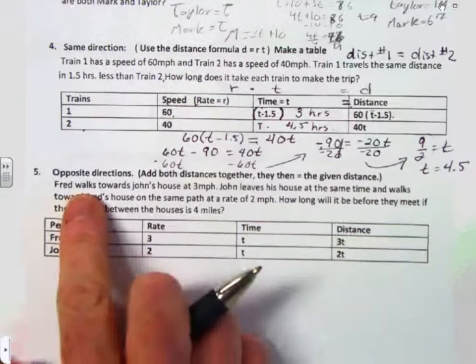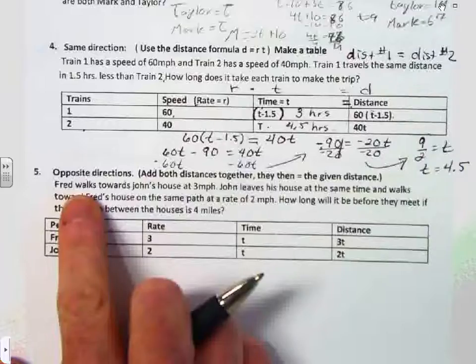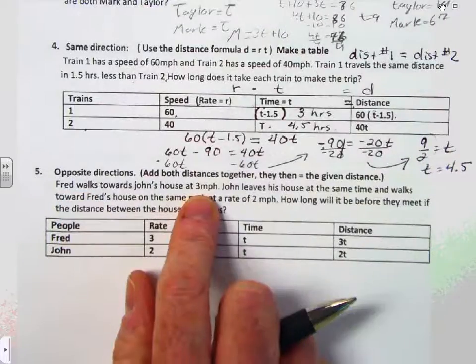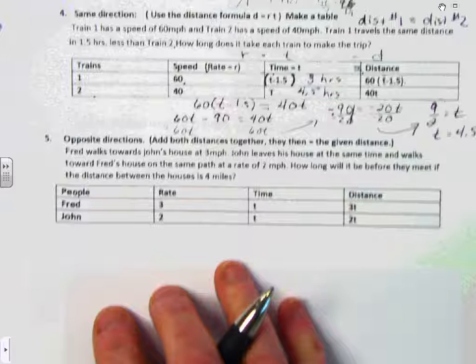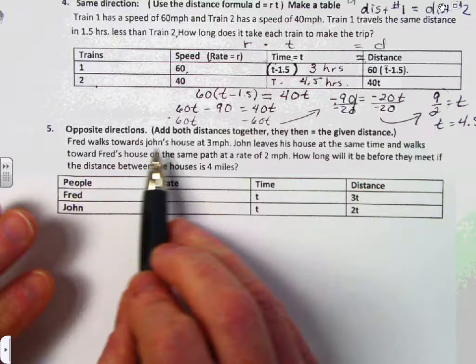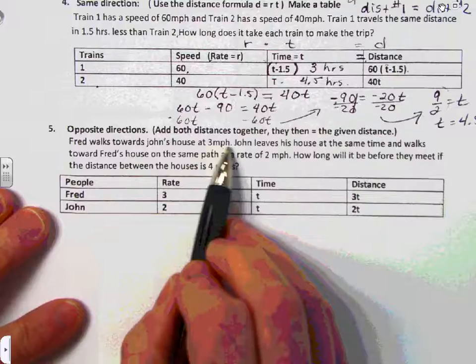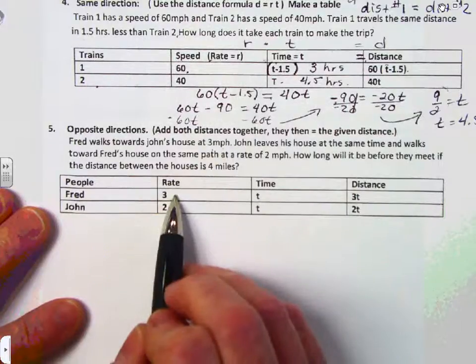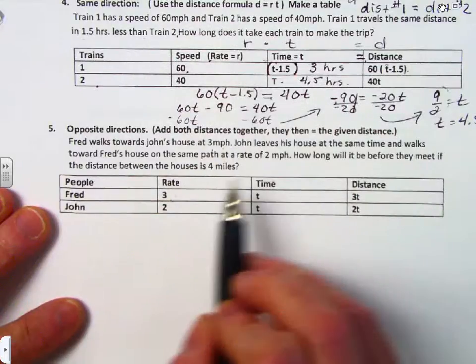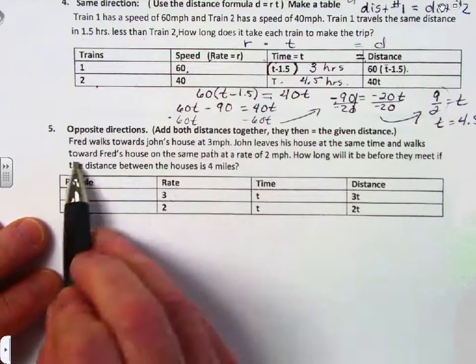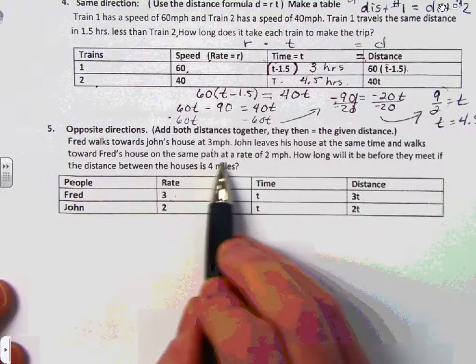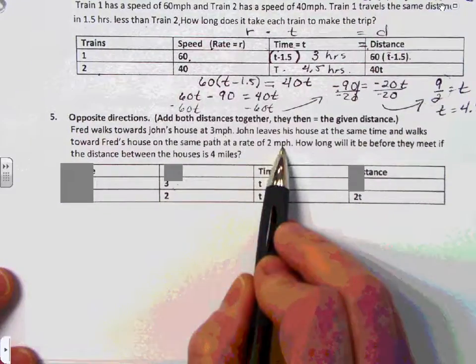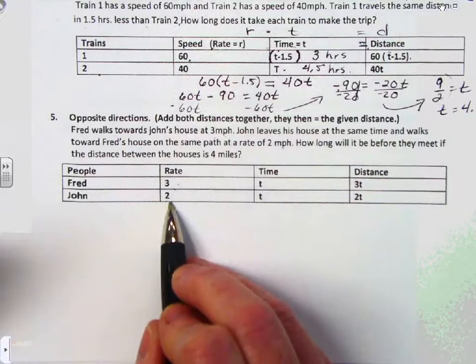So it says, Fred is walking towards John's house at 3 miles an hour. So I have Fred and John. That's my first filling in the table. There's Fred, there's John. I'm talking about some people. And Fred was walking towards John's house at 3 miles an hour. So that would be his rate or his speed. Fred was going 3. John is leaving his house at the same time and walks towards Fred's house. So they're kind of going towards each other. They're going on the same path, and John is going 2 miles an hour. Are you okay with this now, Maria?